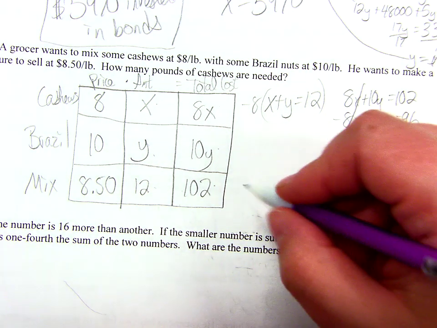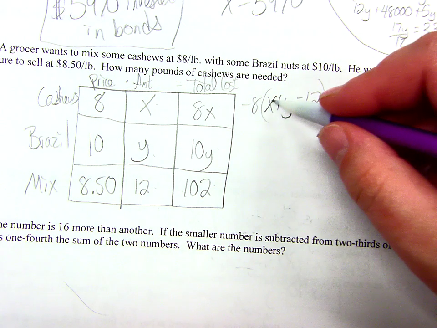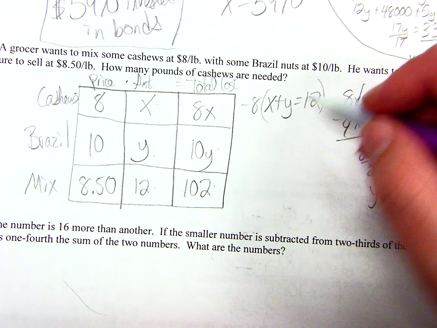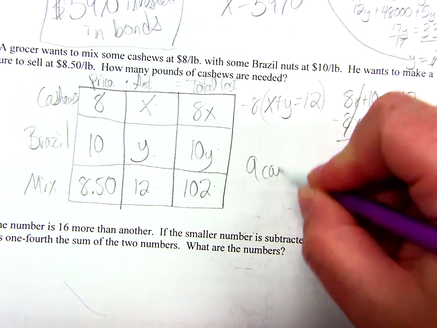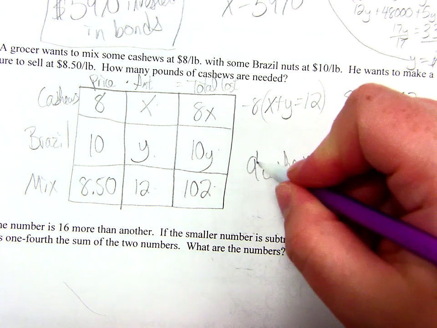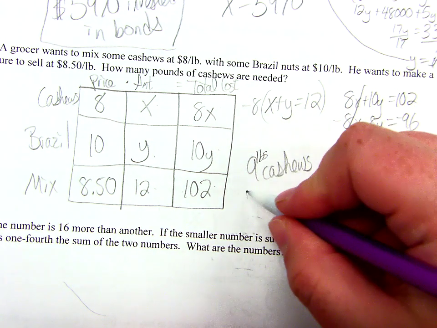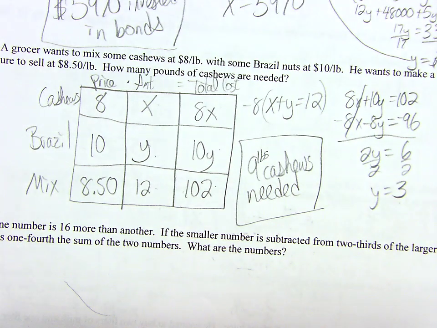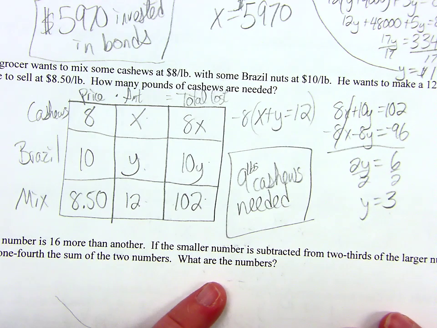So how many pounds of cashews? 9. Yeah, so then I need 9 pounds of cashews. I eliminated the Y's. Oh, that's fine. 9 pounds of cashews needed. So all the mixture problems work the same way.